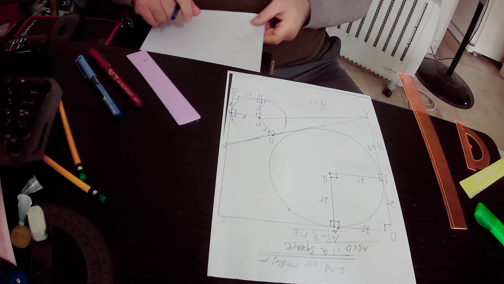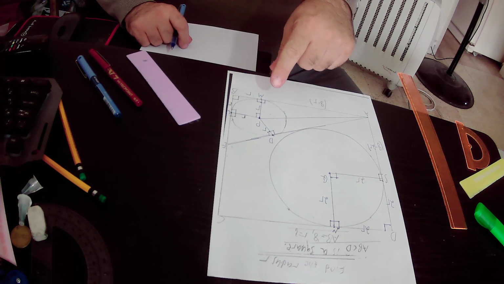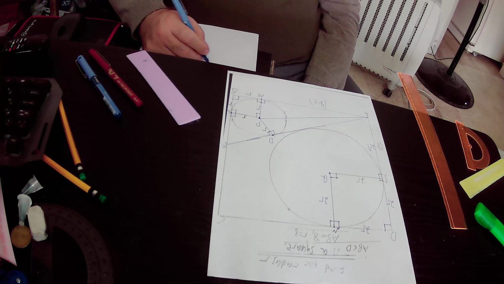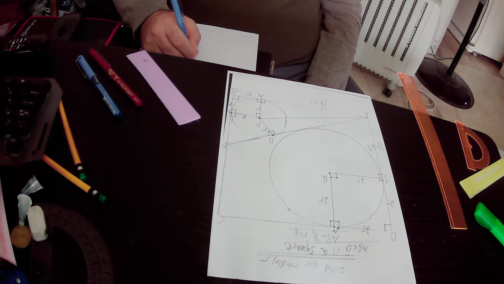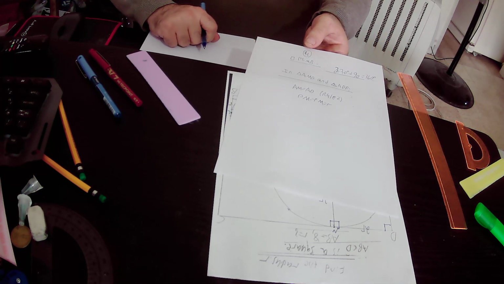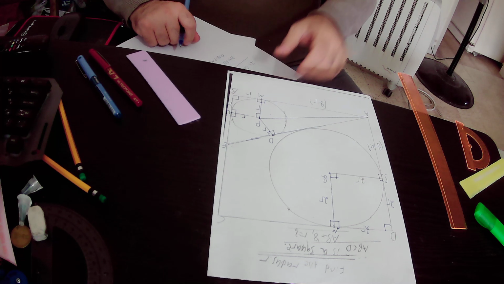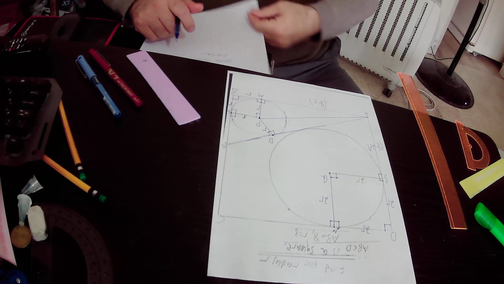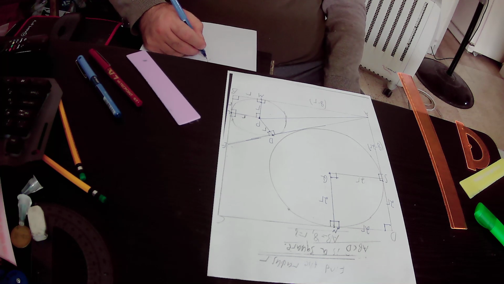And we also know that PM equals PD equals the radius of the small circle. Okay. And AP is a common side. It belongs to both triangles. So we can write down that AP equals AP. It's a common side.